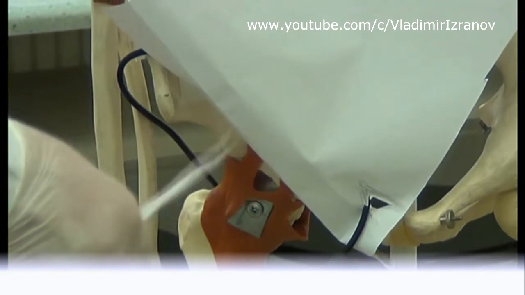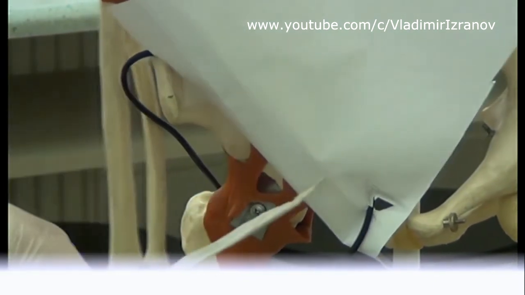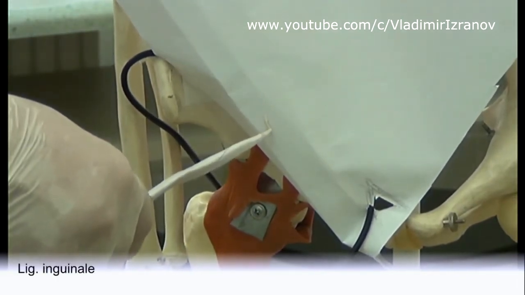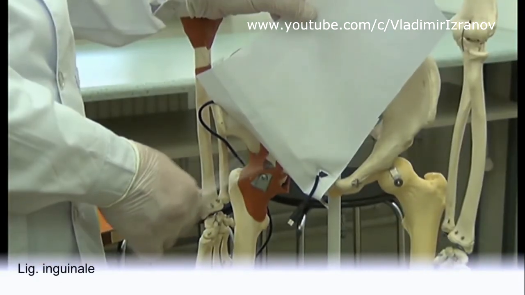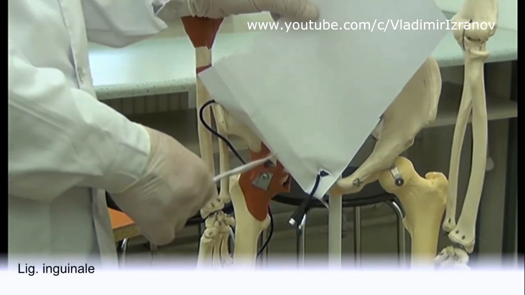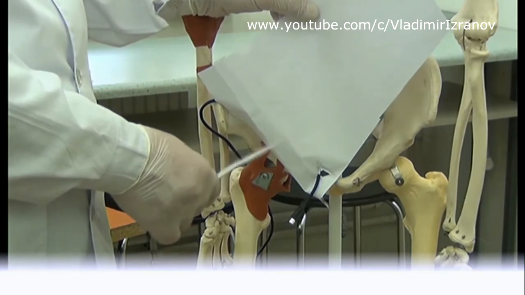has a special significance. It is surnamed ligamentum inguinale. Ligamentum inguinale. Let us try to explain what it is, ligamentum inguinale.